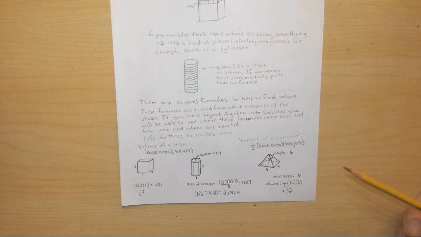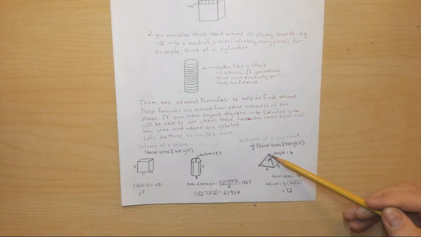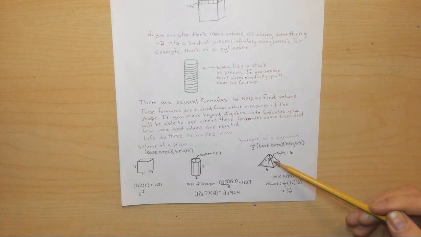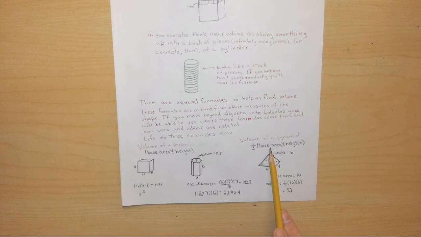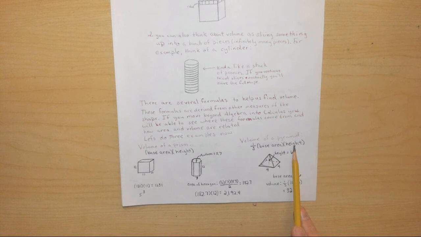So remember, in surface area we did the slant height, and in this case that's not the case. This will work for finding the volume of all pyramids, so it's not quite as complicated as the surface area. The formula for the volume of the pyramid is 1/3 times the area of the base times the height.